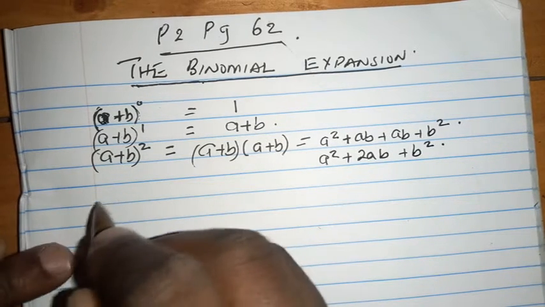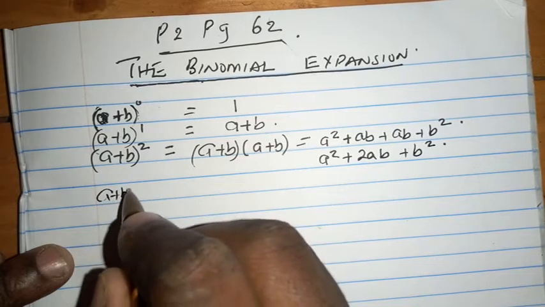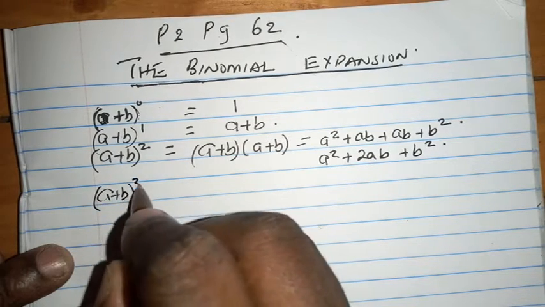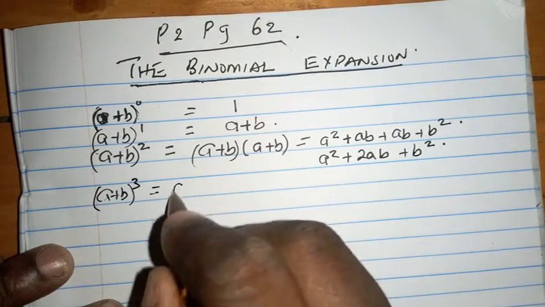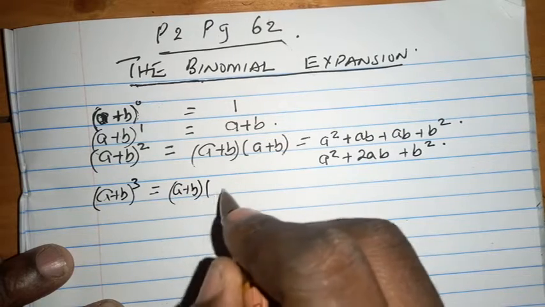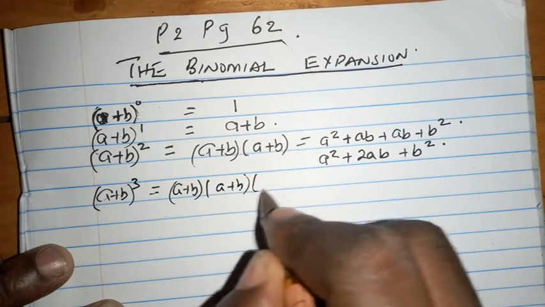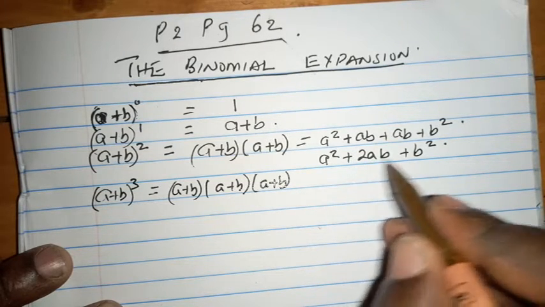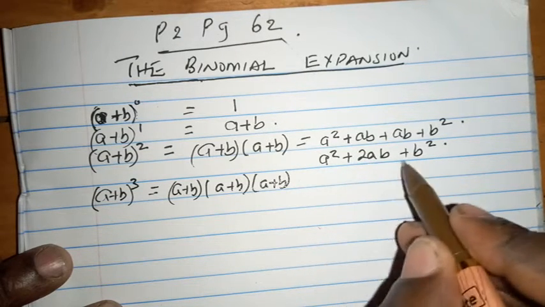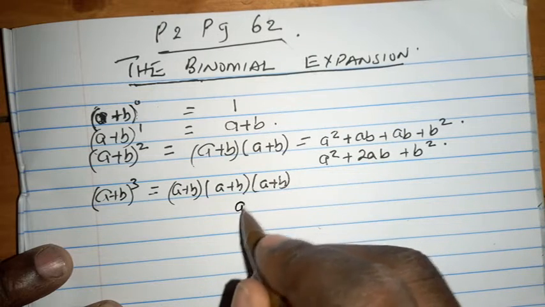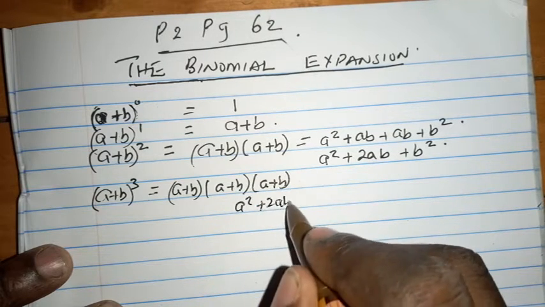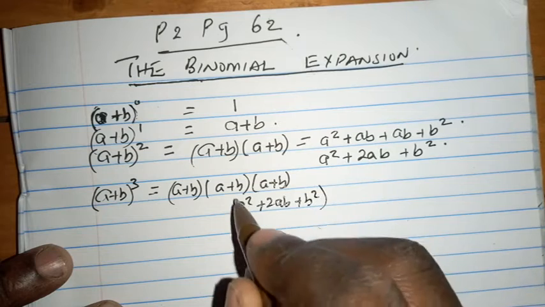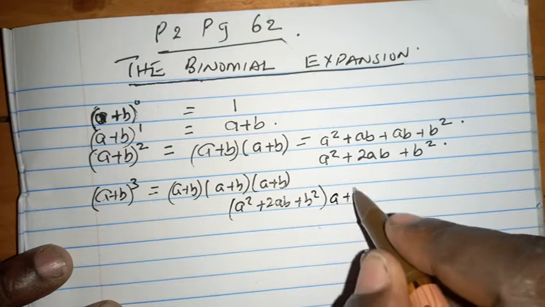But if you look at (a plus b) cubed, it becomes (a plus b) multiplied by (a plus b) multiplied by another (a plus b), which basically means that, because it is expanded twice, a squared plus 2ab plus b squared multiplied by the third (a plus b).